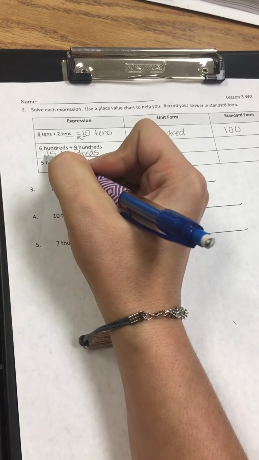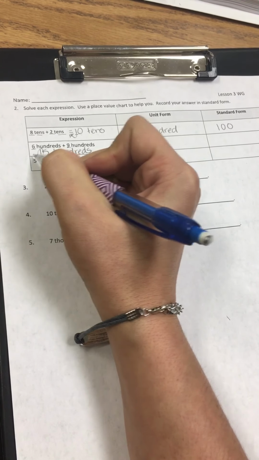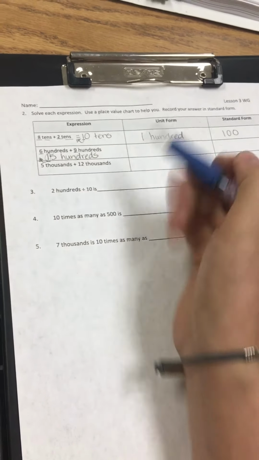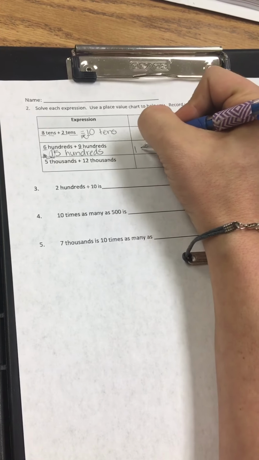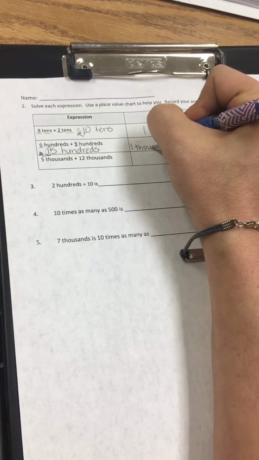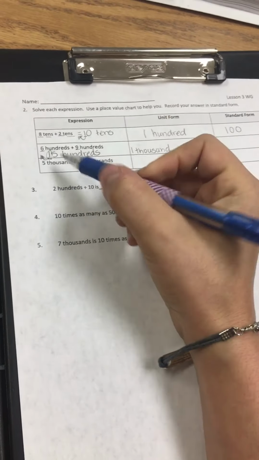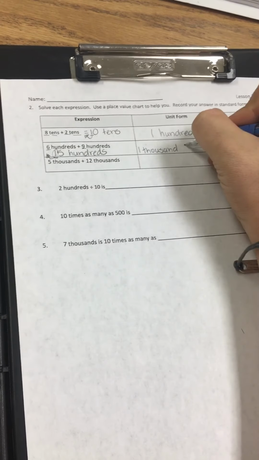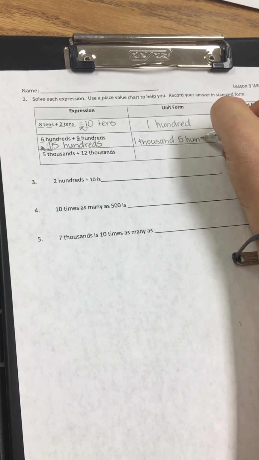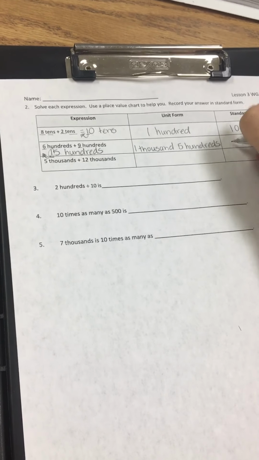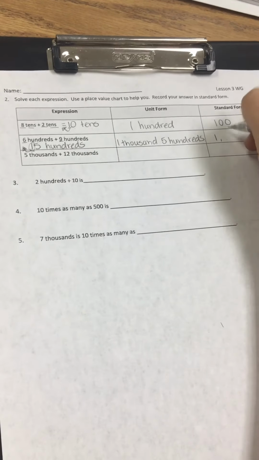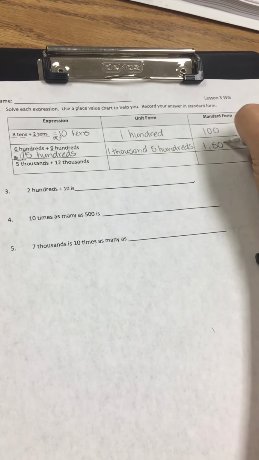It's going to have to bundle and move to the next place value. Well, what's the next place value after hundreds? Thousands. So now I have 1,000 and 500. In standard form, that would be 1,500.